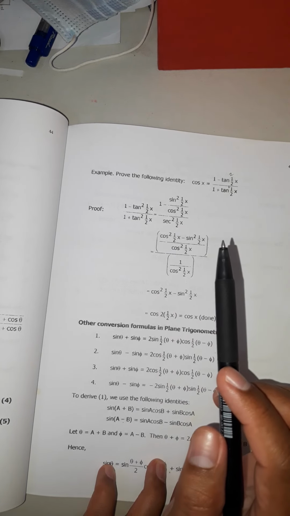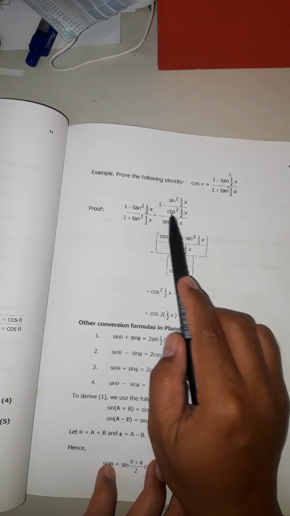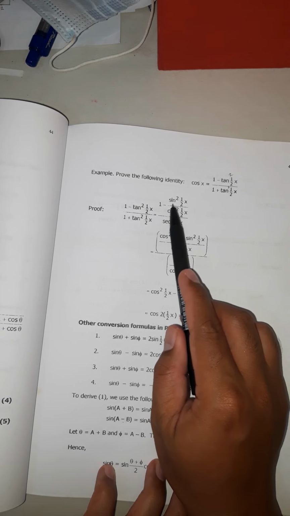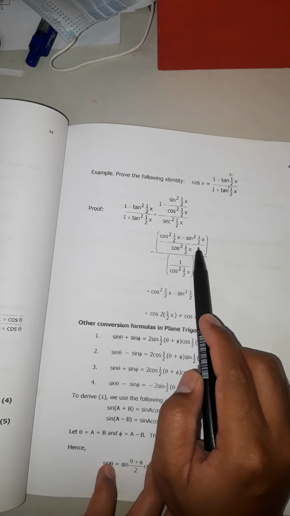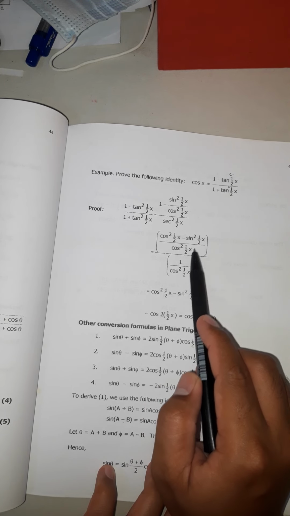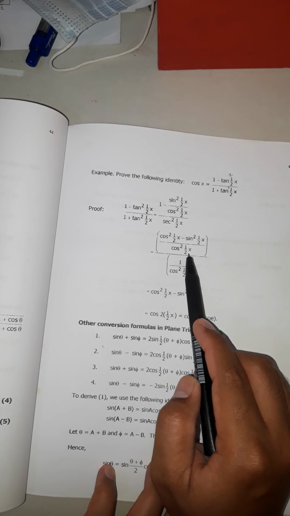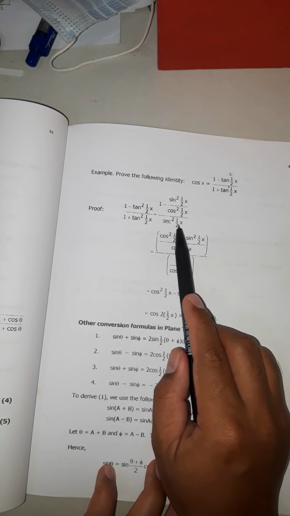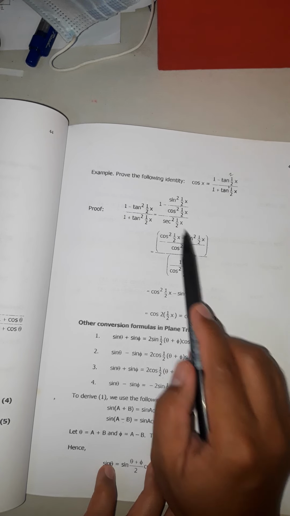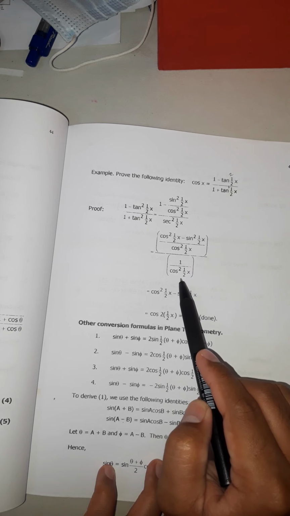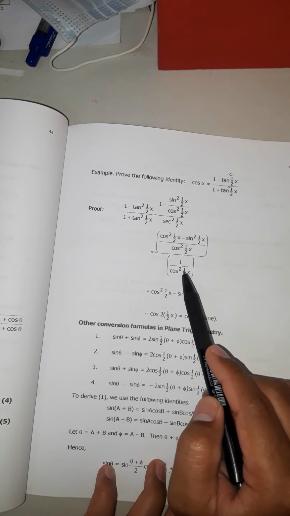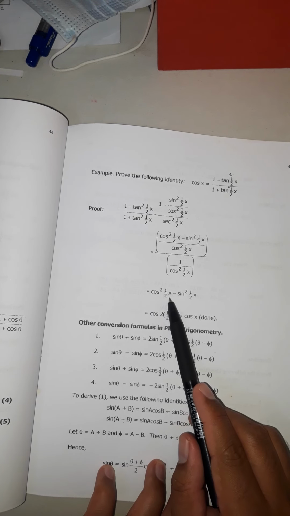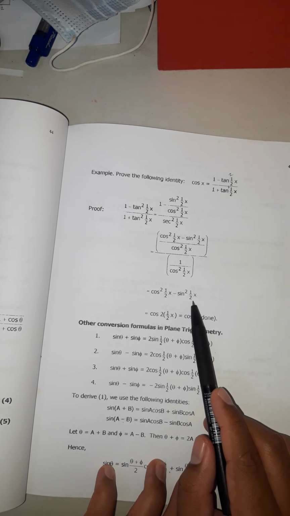Next, we get the LCD. In simplifying, it becomes cosine squared 1 half of x minus sine squared 1 half of x all over cosine squared 1 half of x. Then we use the reciprocal relation for secant, that is 1 over cos, so it cancels. What is left is cosine squared 1 half of x minus sine squared 1 half of x.